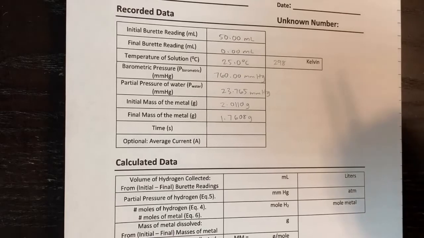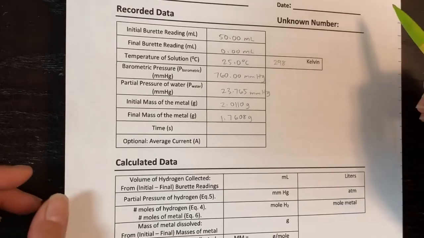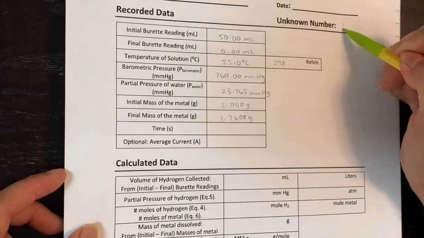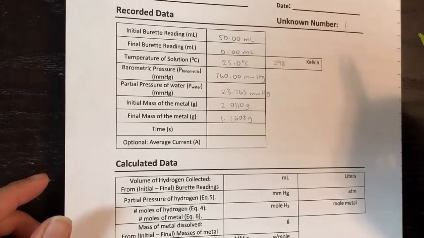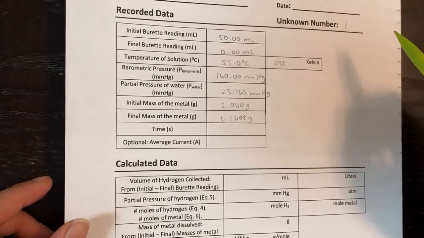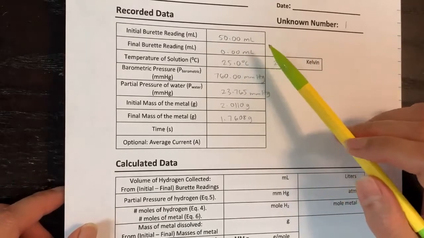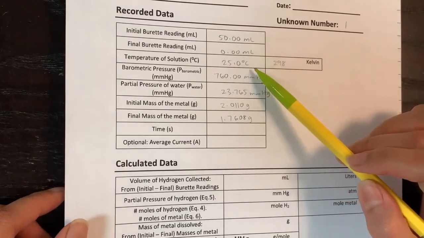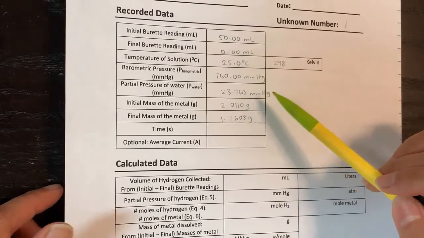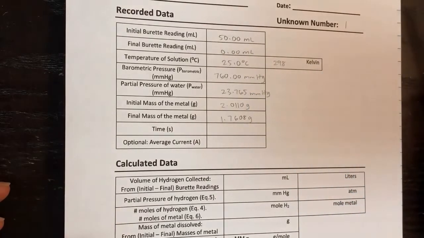Okay, so this is an example. This is a different unknown than what you guys have. So this is unknown number one. You guys, I think, have number two. Your numbers are a little bit different. Just keep in mind that my volume's a little different, temperature is a little different, so the partial pressure is different. But I'm just going to show you an example of how to work on a problem like this.